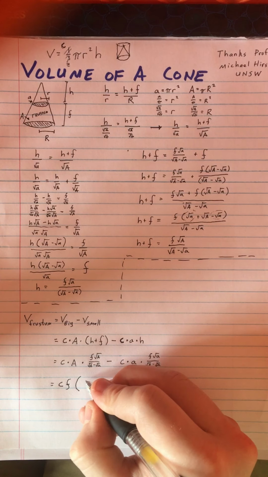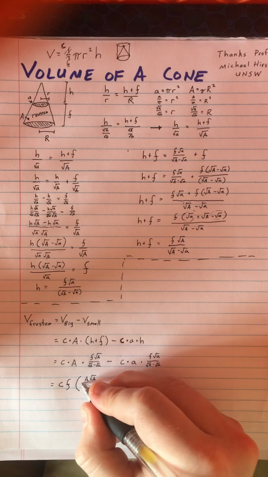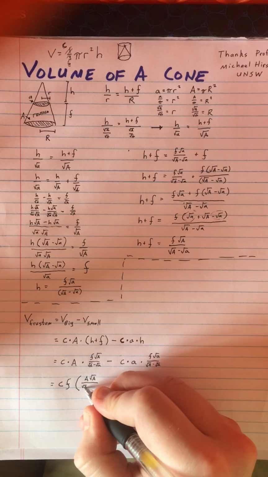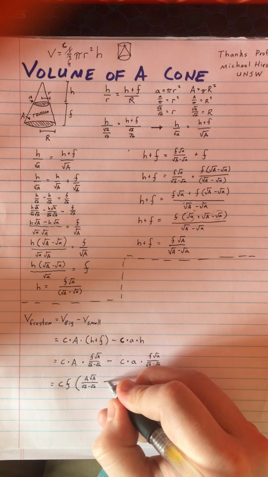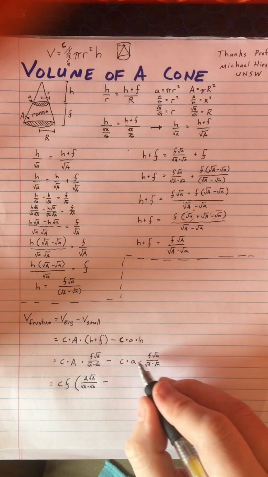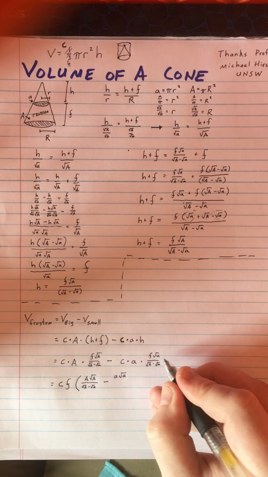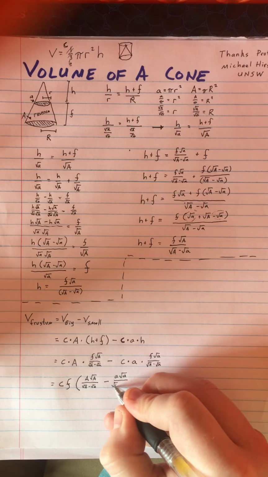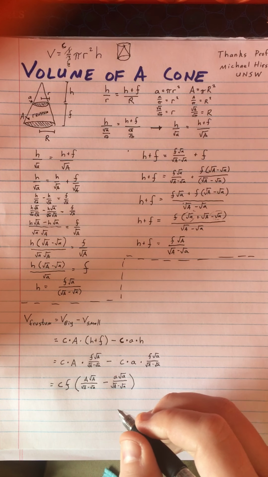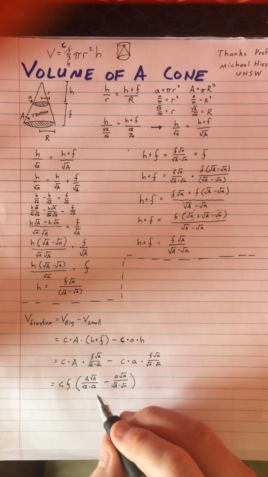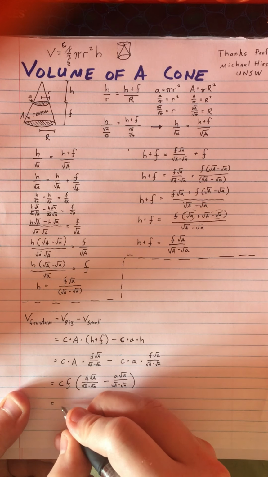Which means I'm left with a times the square root of big A all over square root of big A minus square root of little a. And we're going to subtract from that little a times square root of little a all over square root of big A minus square root of little a. I can combine some stuff. These are two fractions that have the same denominator. I can directly subtract them.